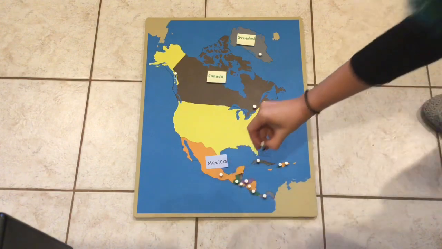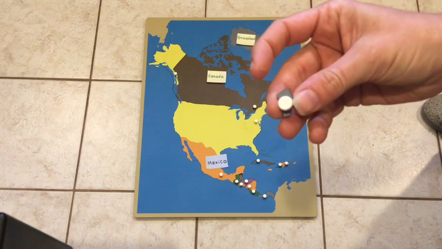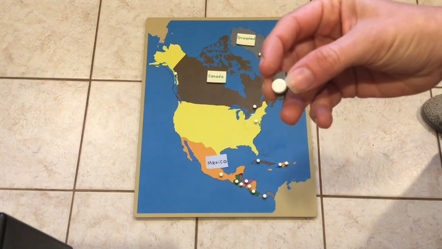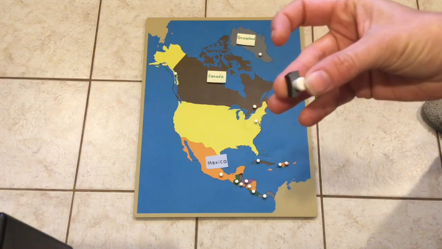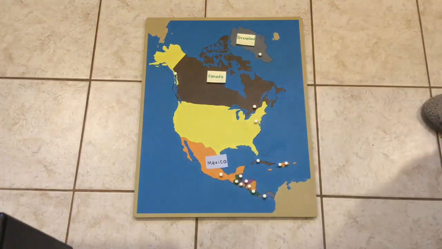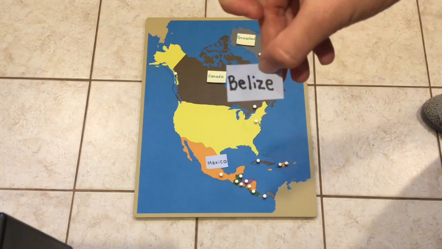This country is the one we're going to talk about today. It's pretty small, but there are a lot of amazing people and animals that live in this country. The name of the country is Belize.